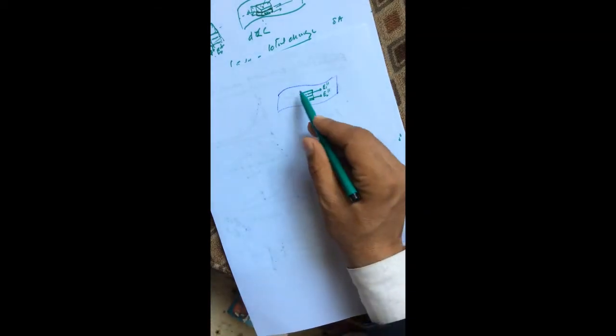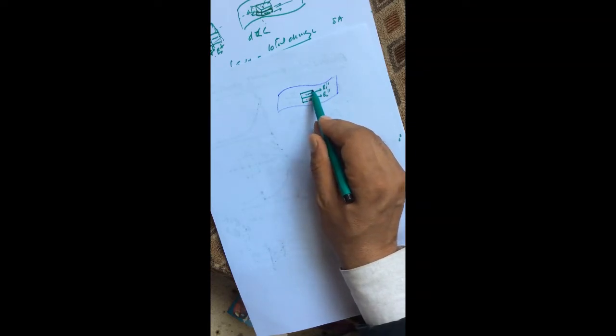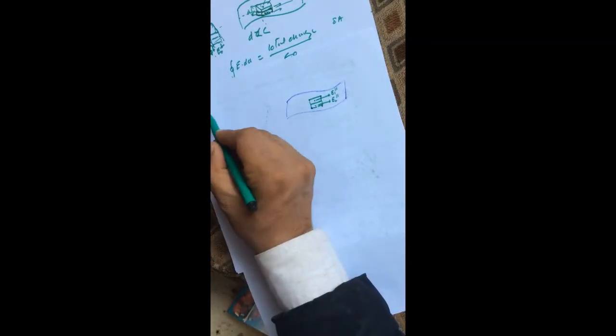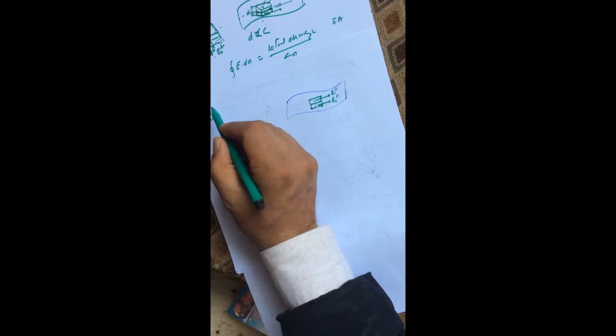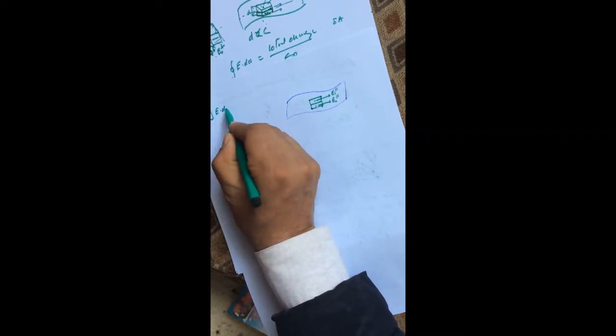Now I will calculate the electric field along this closed path. I will start from here. I will move to this point, then I will go to this point, then I will move to this point, and then I will come back to this point again. So for that we say that the closed line integral of E dot dl is 0, which we already know.